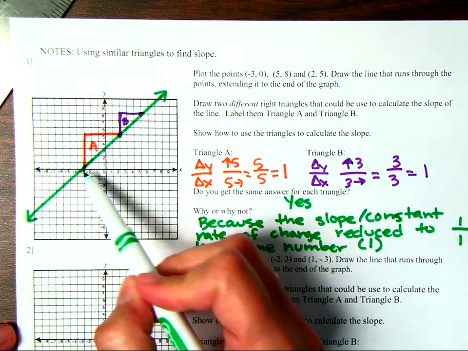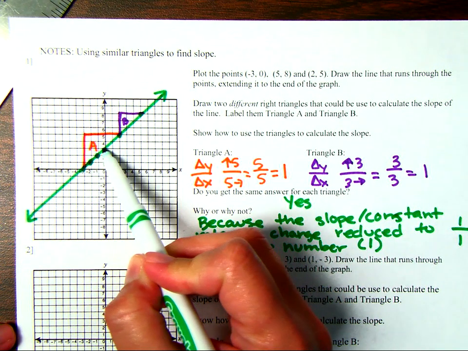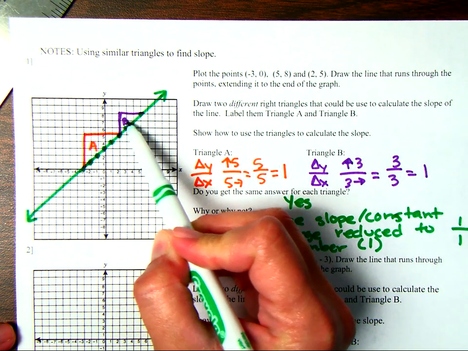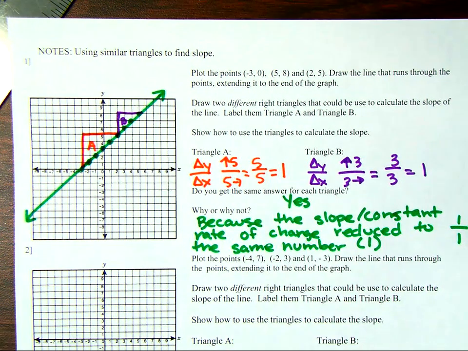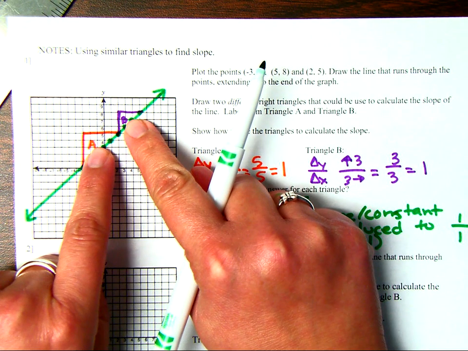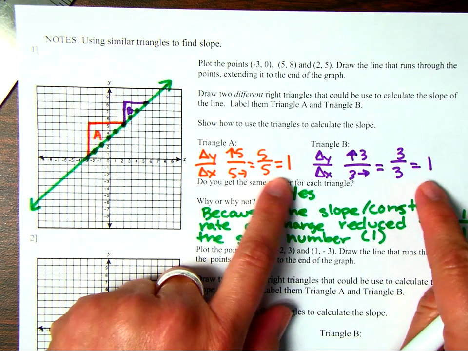So if I went up 1, 1 to the right, up 1, 1 to the right, up 1, 1 to the right, and so on, I would get every single ordered pair on this graph. So these similar triangles are proportional, and that means that they're reducing down to the same thing. So 5 to 5 and 3 to 3 reduce down to the same thing.